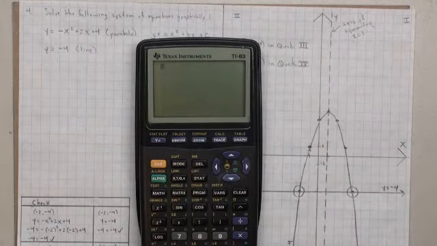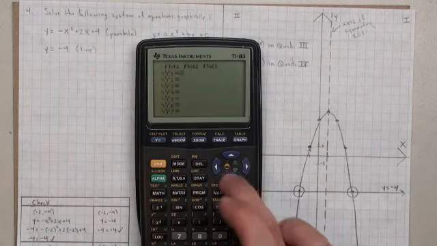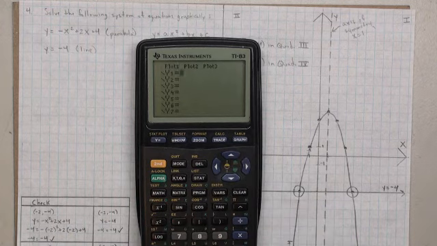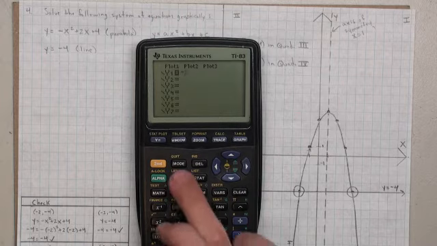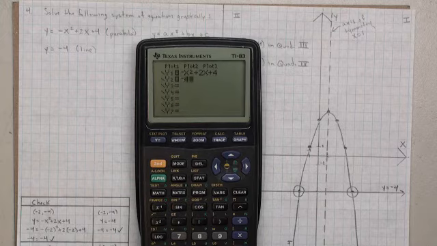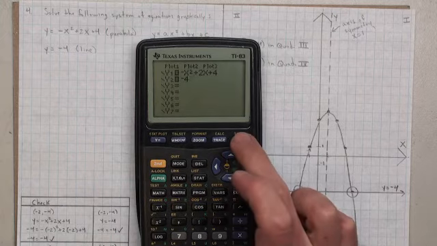Okay. I cleared everything. I'm going to go to y equals and I'm clearing everything out. It's already clear, right? So, I'm going to put in my first equation. Negative x squared plus 2x plus 4. I hit down arrow. Now I'm putting in my next equation. It's y equals negative 4. That's it. Now don't hit graph.